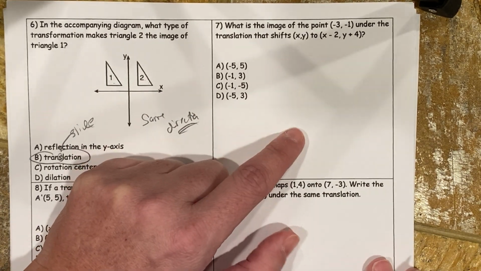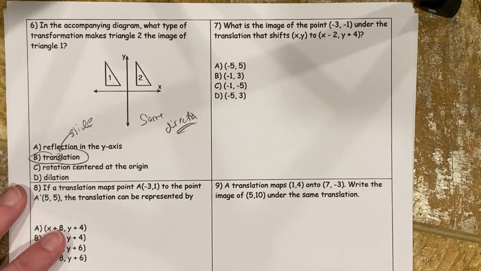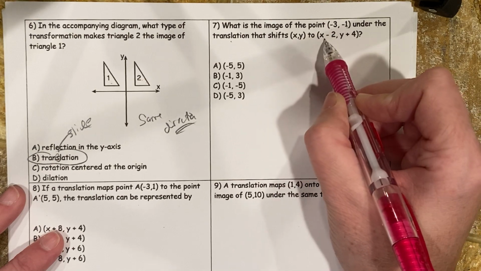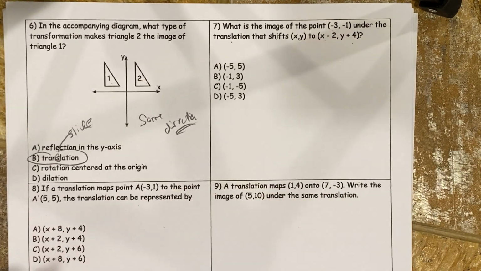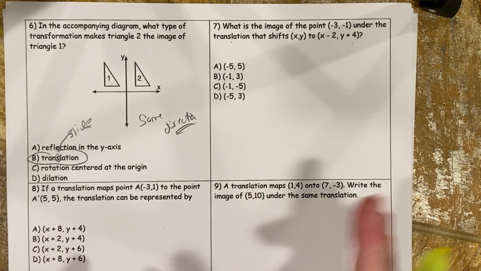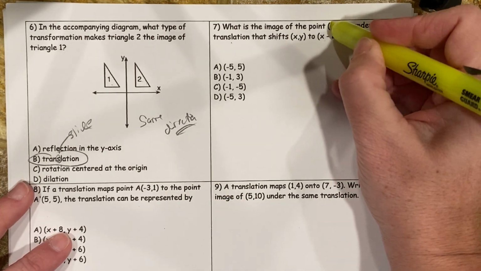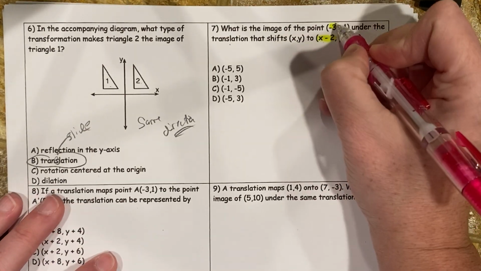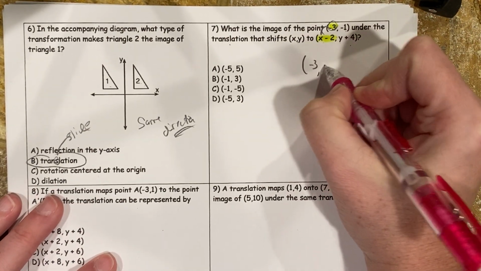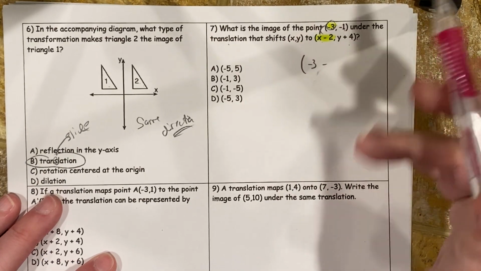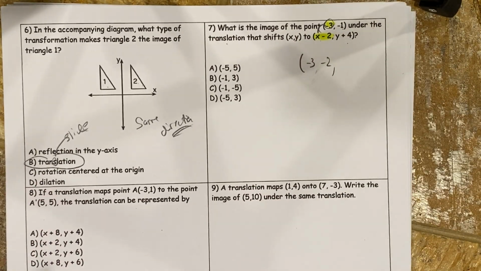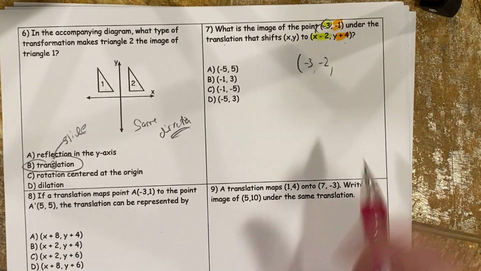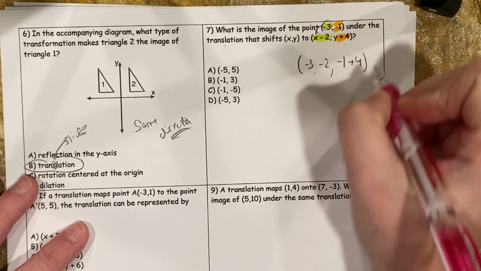Okay, number 7, this is what we were doing today. So it says, what is the image of point -3, -1 under a translation that shifts (x, y) to (x minus 2, y plus 4)? So they can always make you do some math when you're not really graphing anything. So you take this x value and you plug it in here. Take this x value of -3, and then you want to subtract 2 from it. And then we're going to take this y value, and we're going to apply that rule to it. I'm going to take a -1 and add 4 to it.